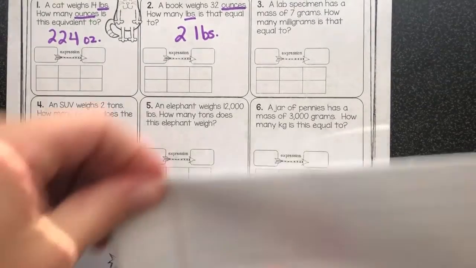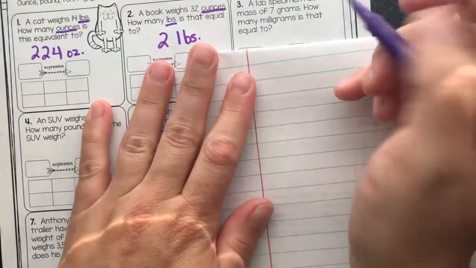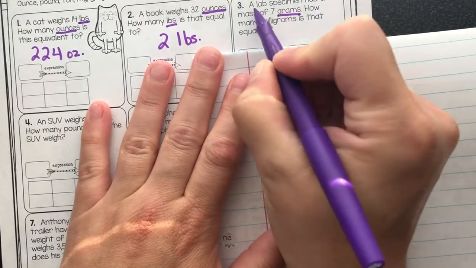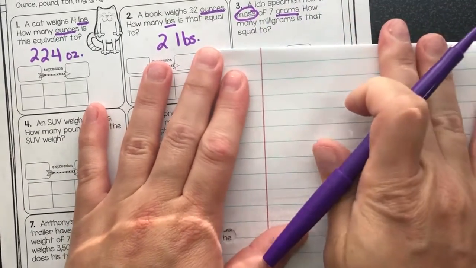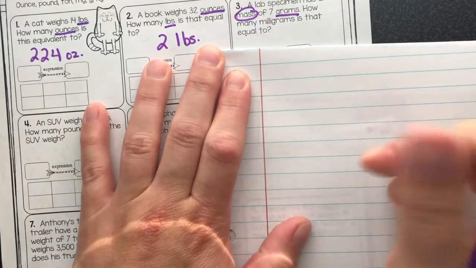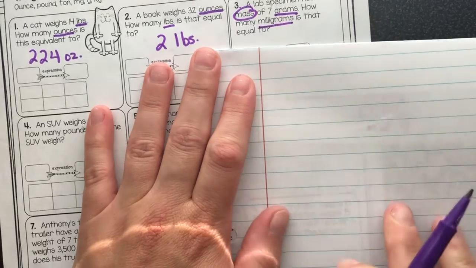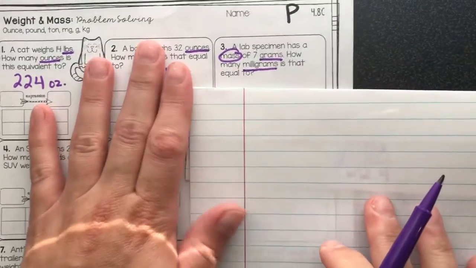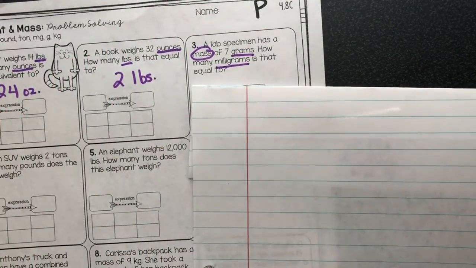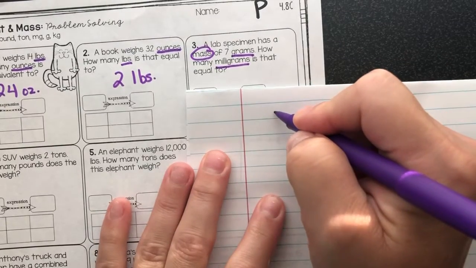All right, a lab specimen has a mass of 7 grams. So now we're talking mass and not weight. So we have 7 grams, and they want me to figure out how many milligrams that is equal to. Okay, so I need to create my input-output.